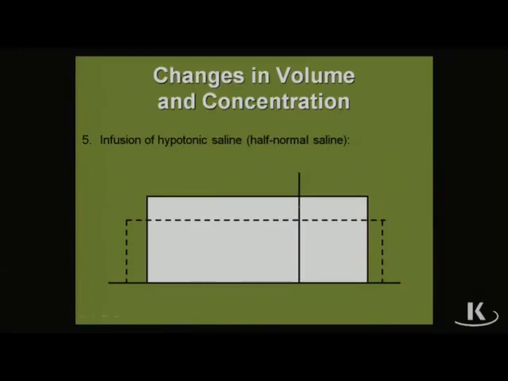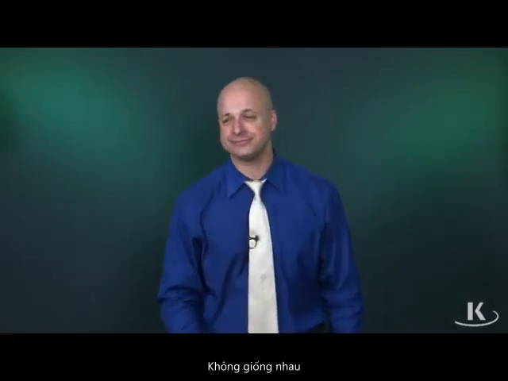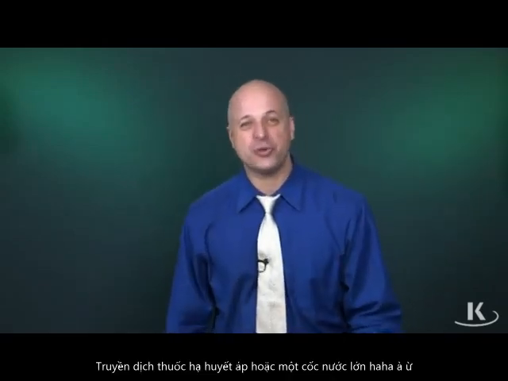Now, if you infuse hypotonic saline, what the hell's the difference? Food, yeah, nah, it's the same thing. IV fluids, that's hypotonic, or a big glass of water, food, yeah, nah. The same thing, yeah. It's the same thing.